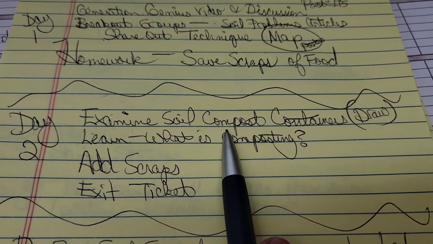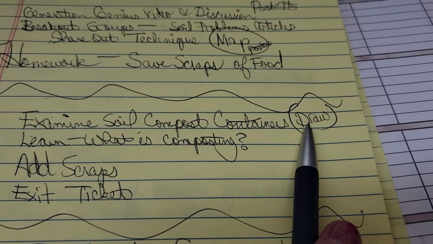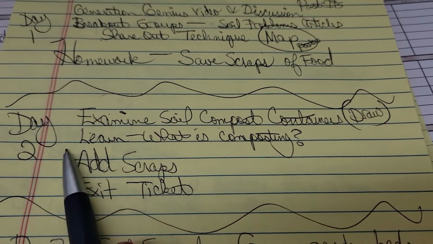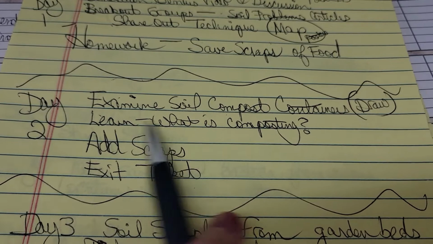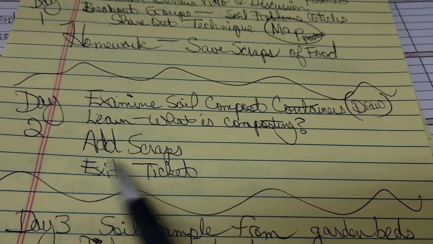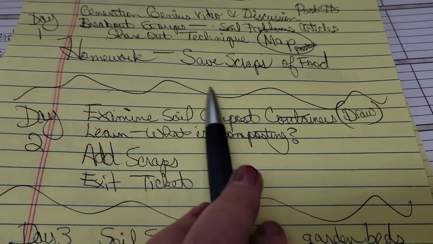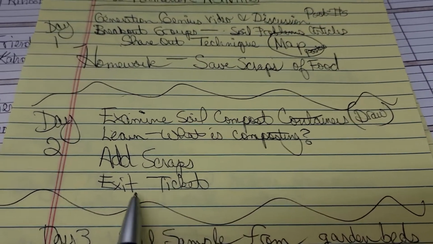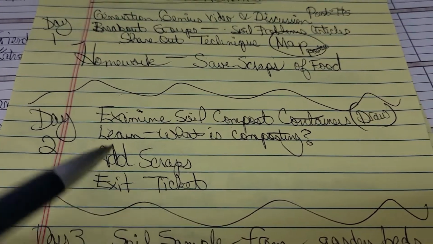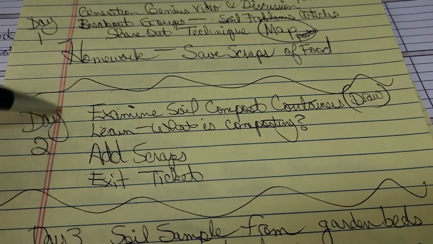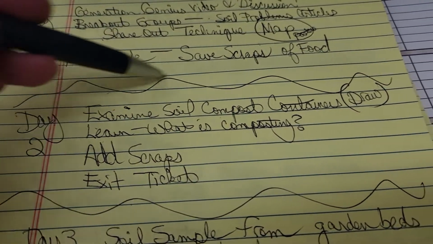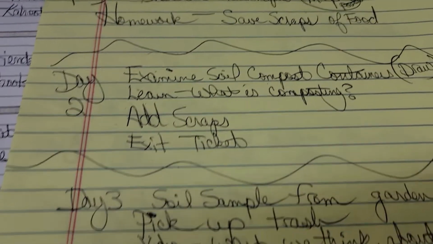So we're going to get the compost containers out. We're going to have them draw what they see. Then we're going to talk about composting, how it works. And students are going to add the scraps from their lunch and also anything they brought from home. And we're going to do a little exit ticket. So I have to make sure that in this process, I give them plenty of time to move around. Otherwise, this could be a very sit-down lesson.